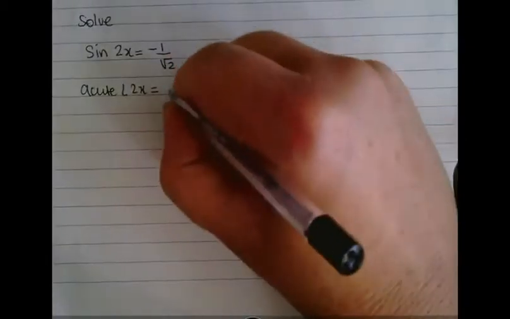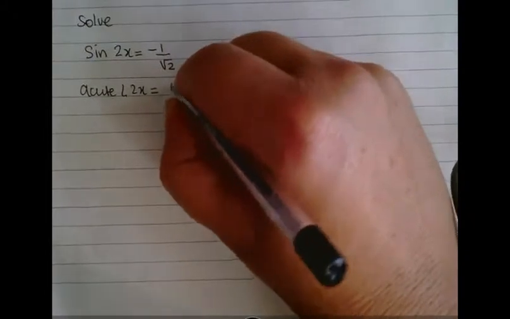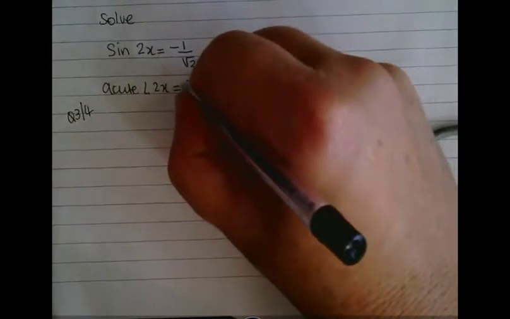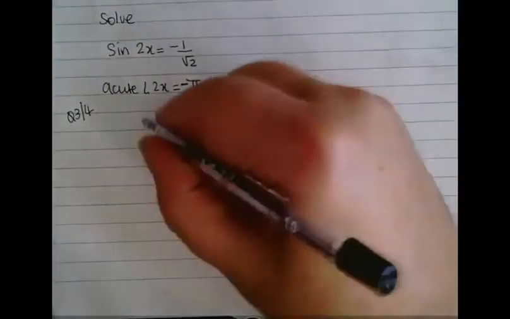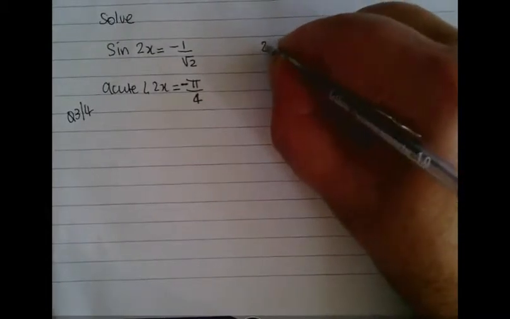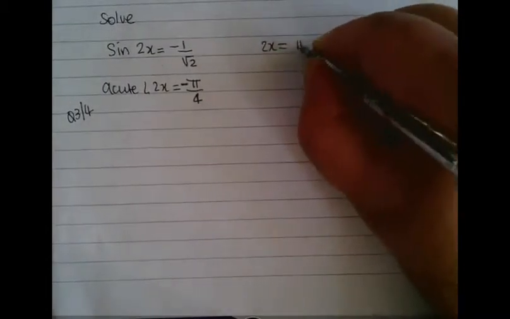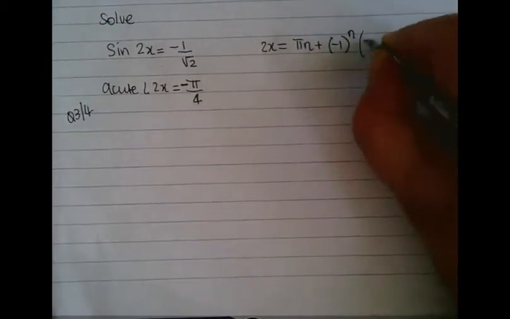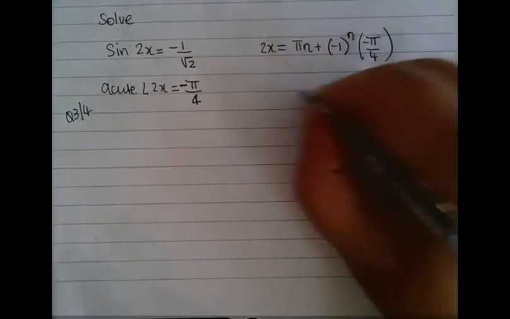Acute angle 2x is? Well, it's pi on 4, but that's a quadrant 1 answer. Sine is negative in quadrants 3 or 4. Which quadrant are you going to choose? Quadrant 4. So you've got to go negative pi on 4. Are we okay with that? So the solution for sine, so therefore 2x is pi n plus negative 1 to the power of n times negative pi on 4.